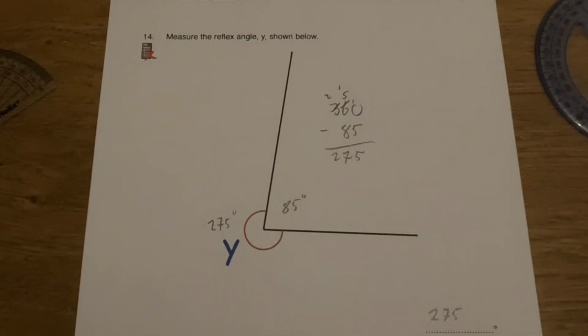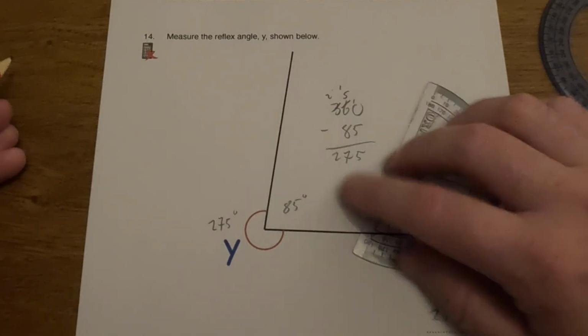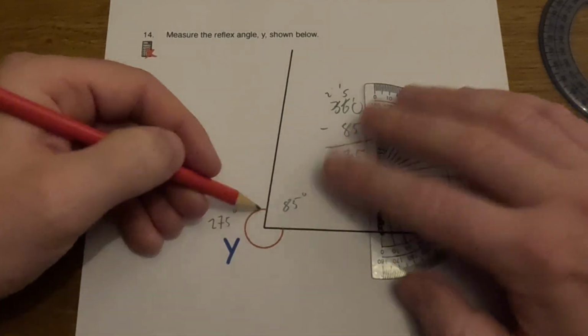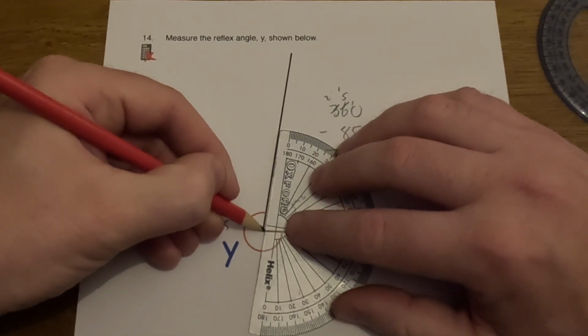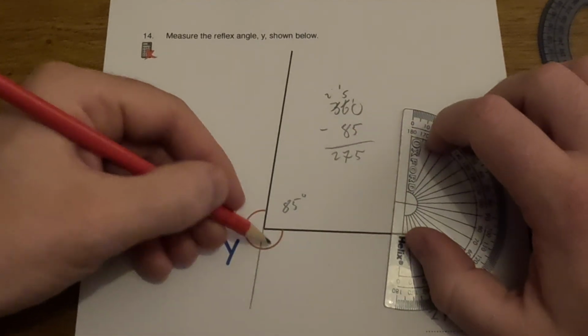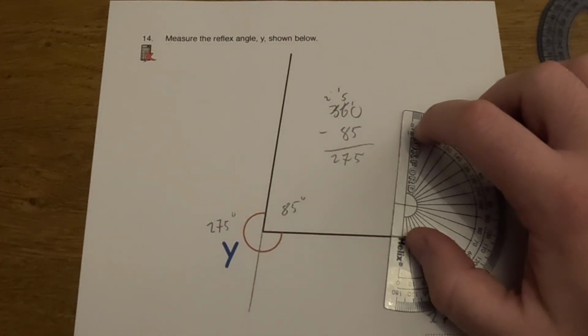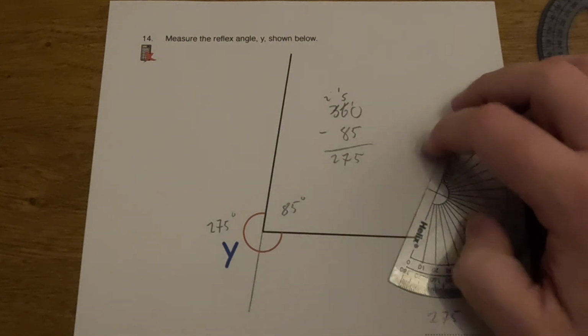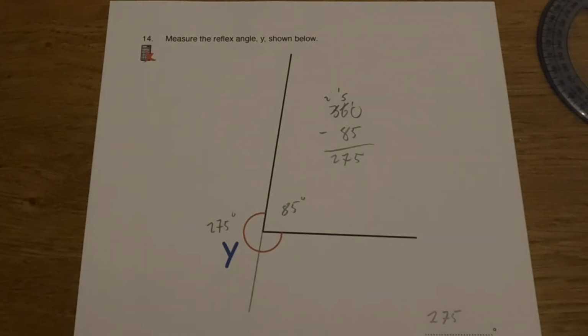So that's another approach that you could use. So that's two approaches. Another approach would be actually to carry on one of these two lines. So here you could actually carry on this line here. That bit's then 180 degrees. You can measure this extra bit and add it on. There's a few different approaches you could use to measure reflex angles.